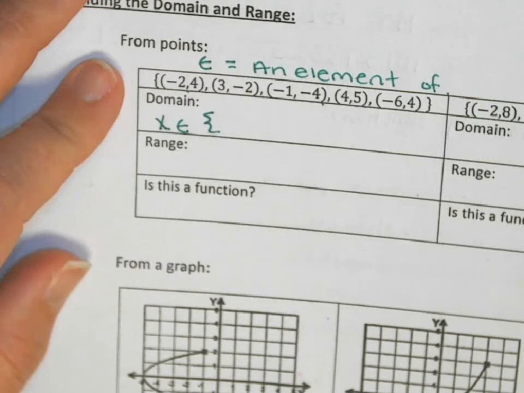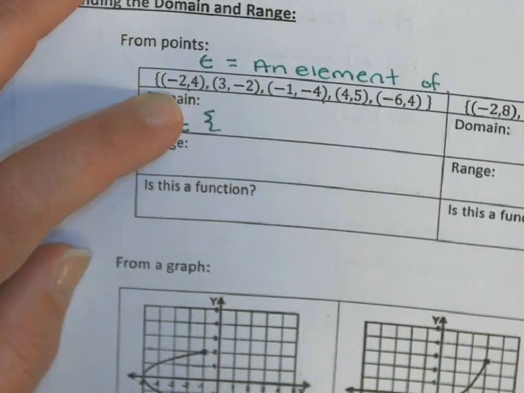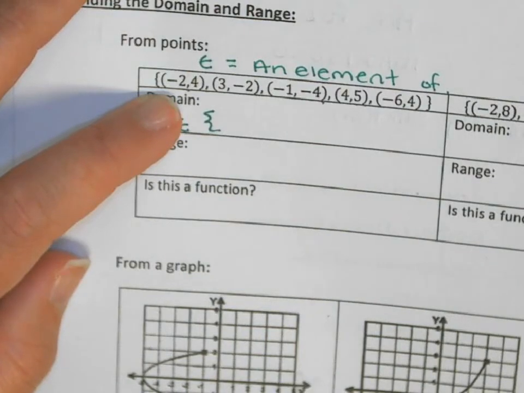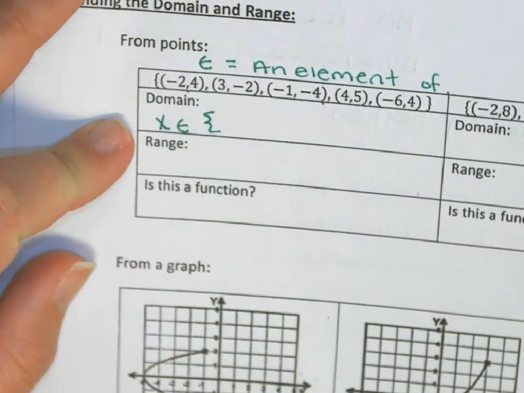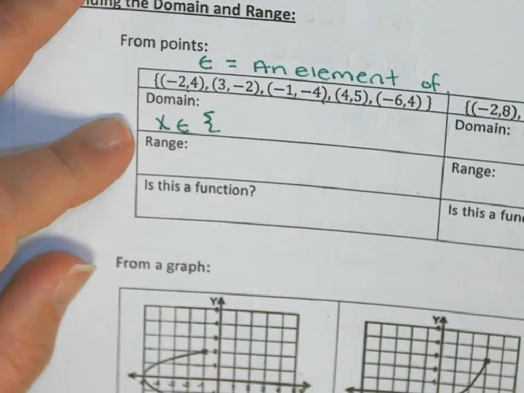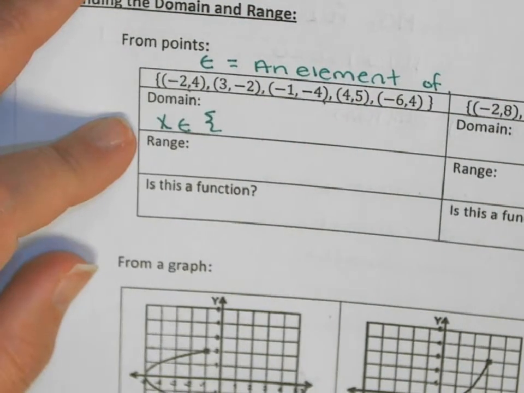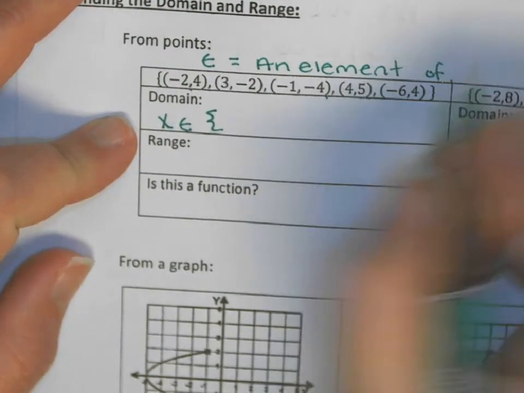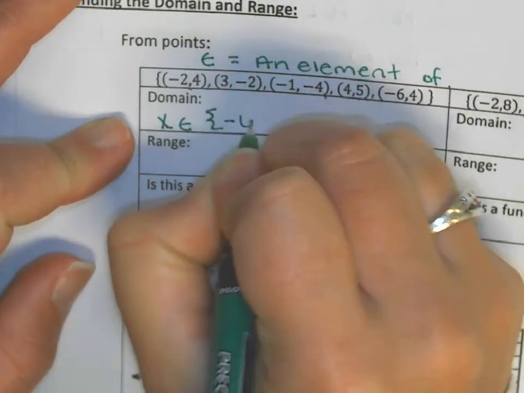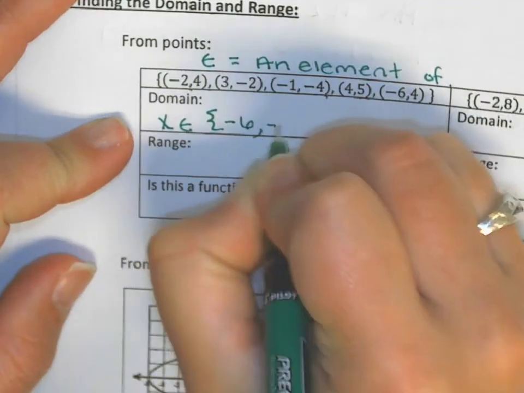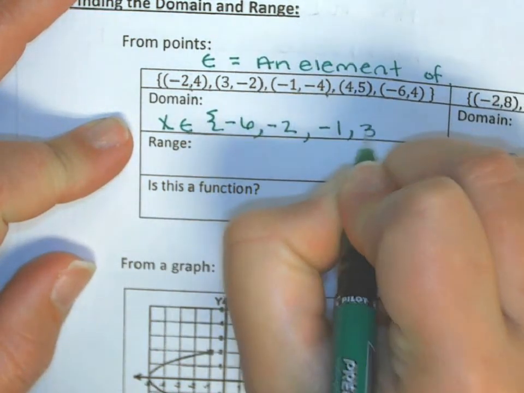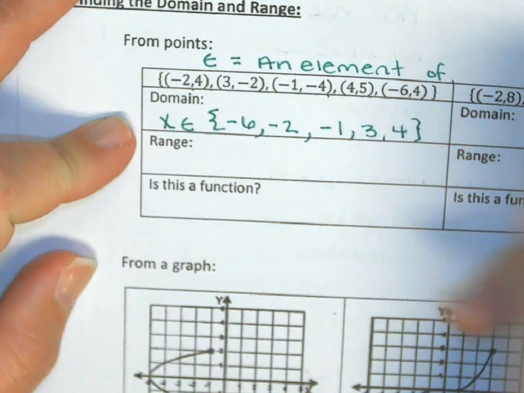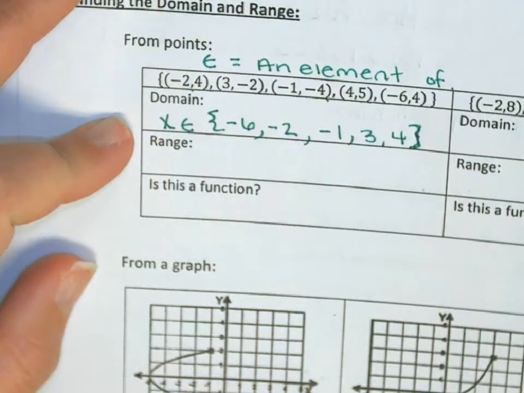Okay? So x is an element of, we're just going to list our x values. What you'll want to do, though, is list them from least to greatest. Because if you just list -2, 3, -1, 4, -6, sometimes you accidentally repeat. And you don't want to repeat values. It's not necessary. So my lowest number is -6, so I'm going to start there. And then -2, -1, 3, and then 4. And you're going to close it with that squiggle bracket.